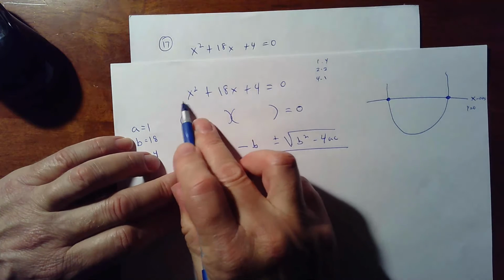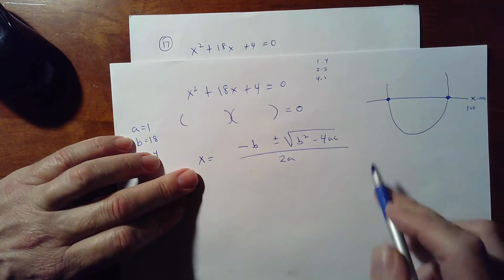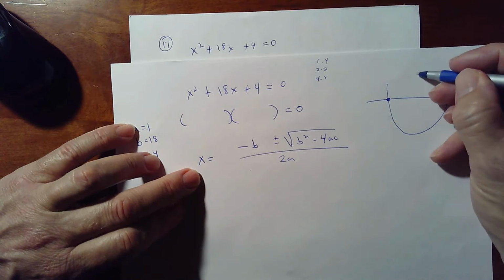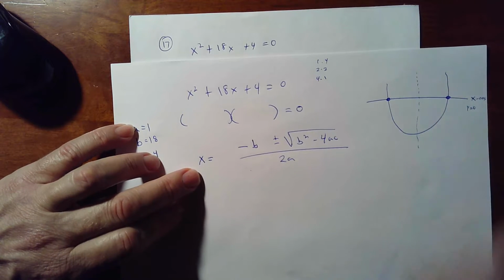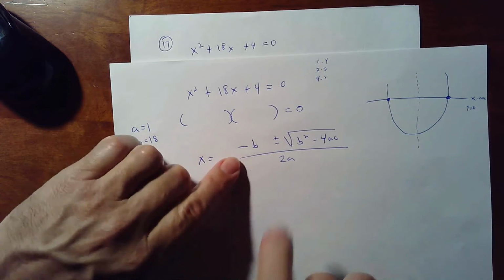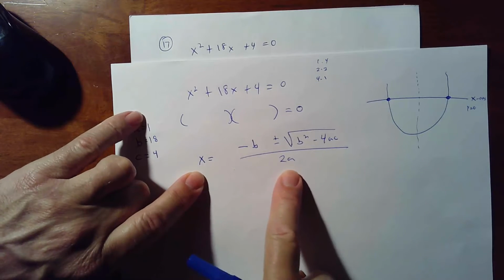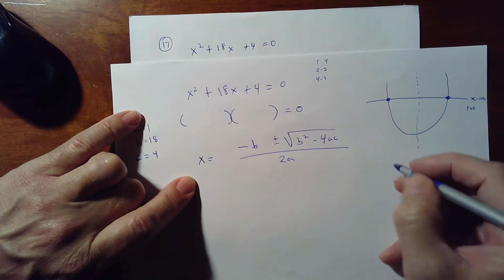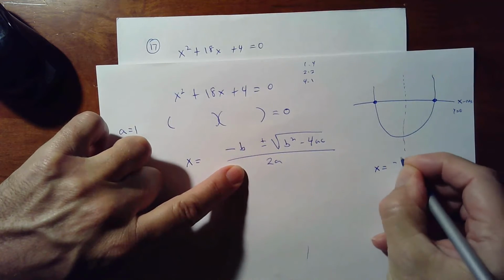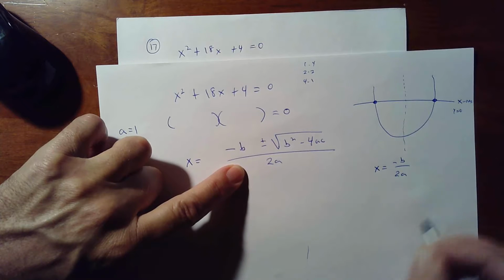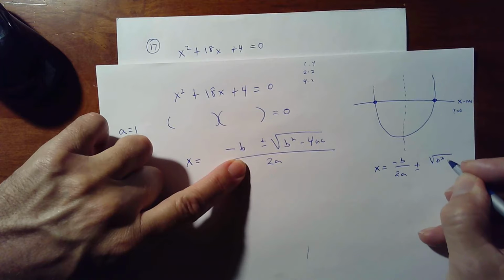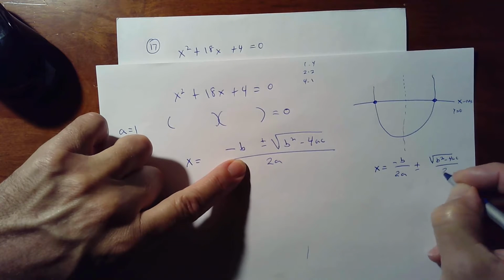Again, the a term, if it's positive, it opens upward. If it's negative, it opens downward. And then we always have this line of symmetry with a parabola. This isn't part of this particular problem, but we could separate this equation out to say x equals negative b over 2a plus or minus the square root of b squared minus 4ac over 2a.